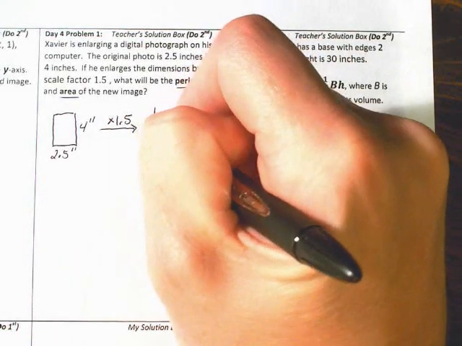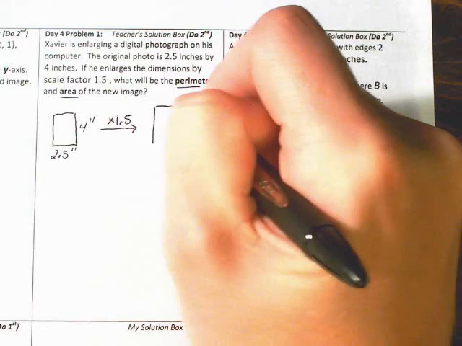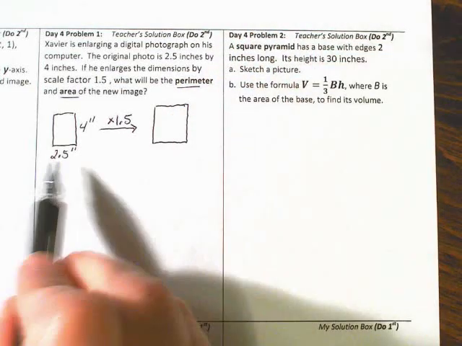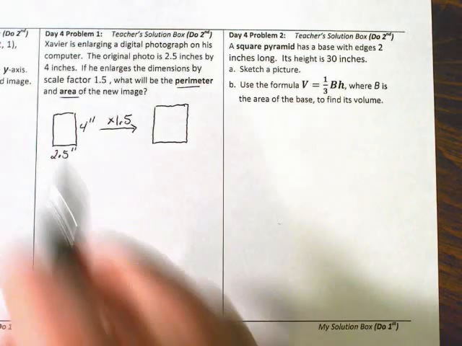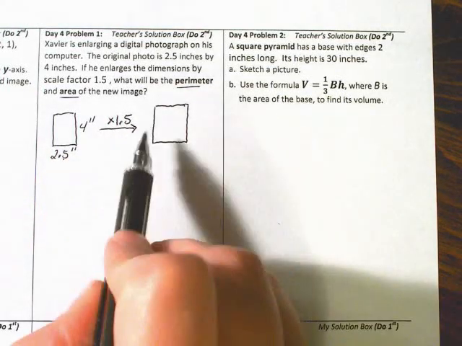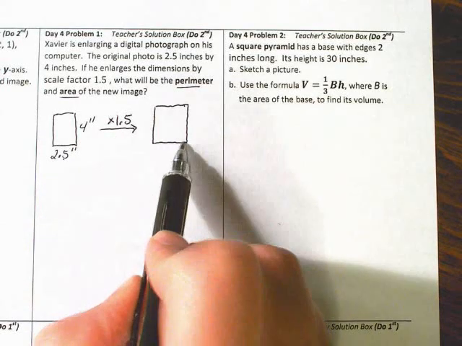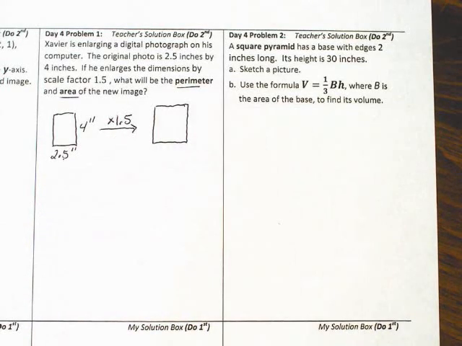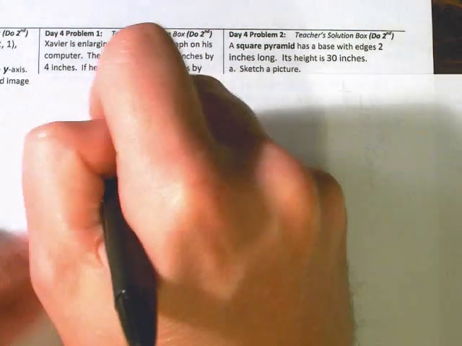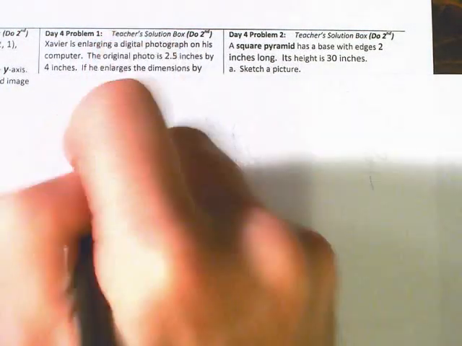That's going to produce a larger rectangle where the width and the length are 1.5 times longer than the original sizes. Okay, so 2.5 times 1.5 will be the new width. I'm going to take a piece of scrap paper and figure out 2.5 times 1.5.